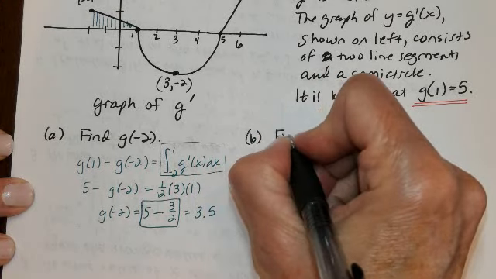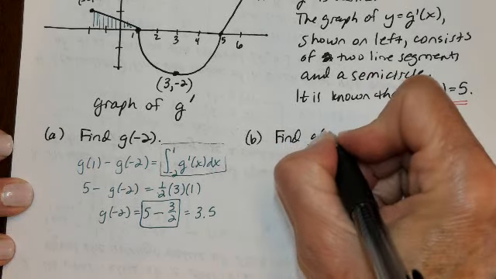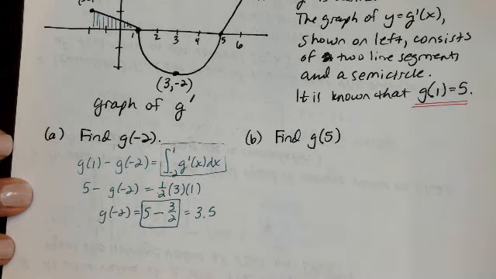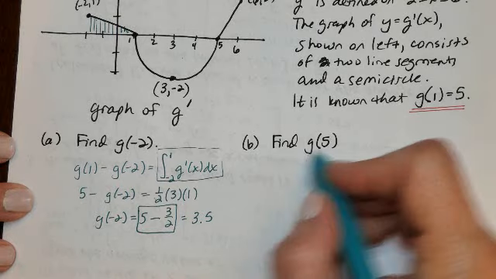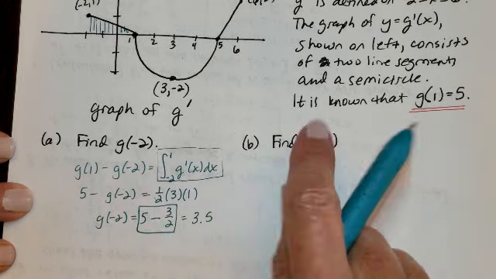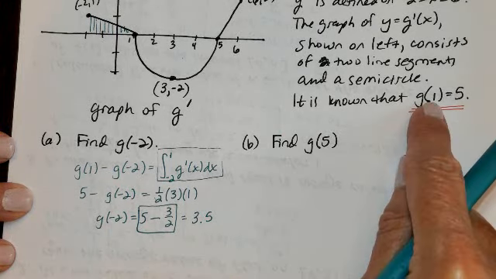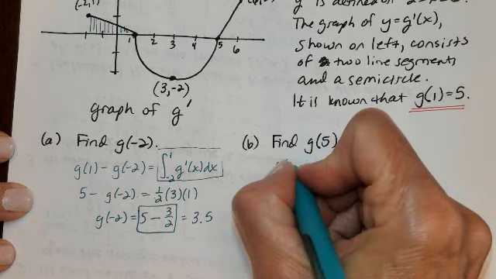Find G of 5. Okay, well, G of 5, we're going to set it up similar to what we did here, except this time 5 is bigger than 1, so we're going to put G of 5 first.